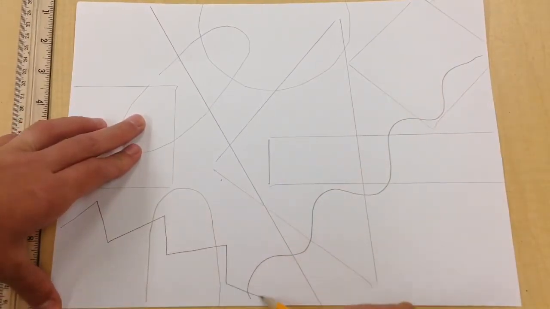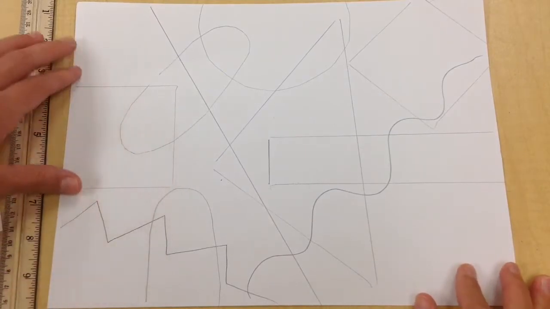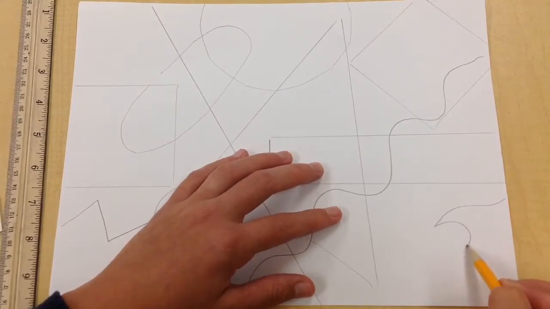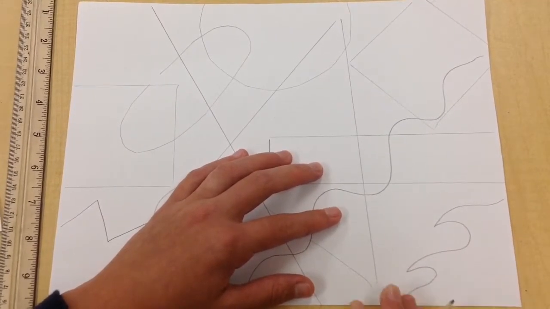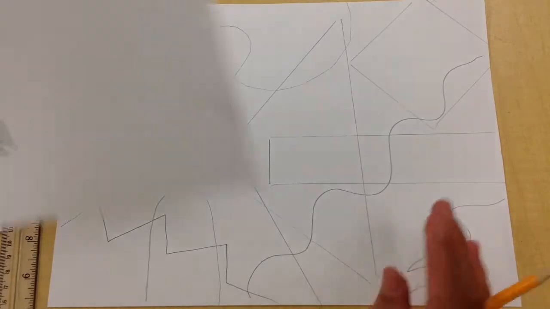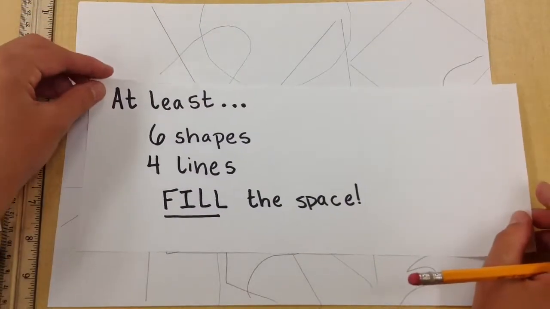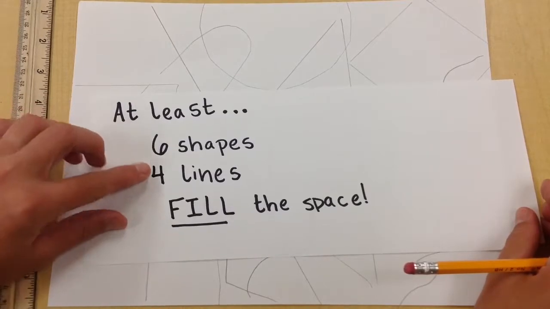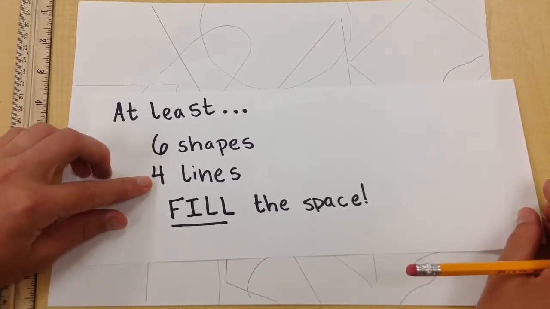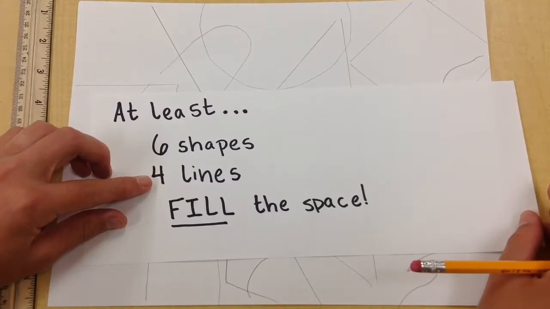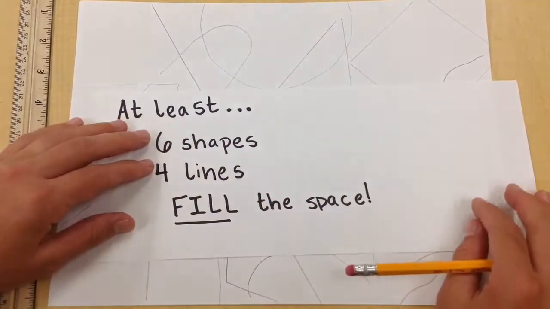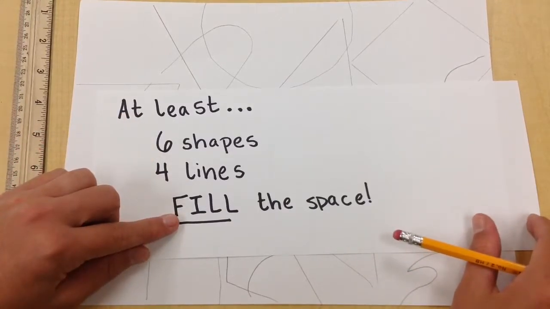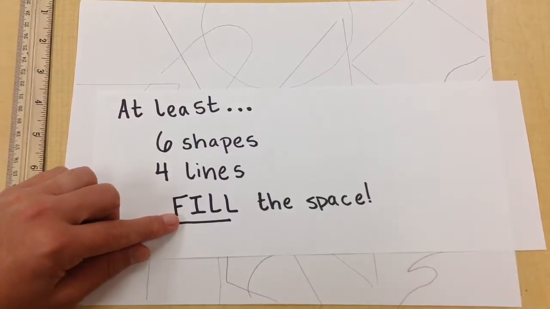And I'm looking for spaces in my picture where there's maybe not as much interest or things going on, for places to add those lines. I'm going to add a wave line here. So at this point, you're going to stop and you're going to have at least 6 shapes in your picture, at least 4 lines. There needs to be 3 places that overlap occurs where one thing is on top of another. It will probably happen more than 3 times. And I also want you to fill the space and make all the parts of it interesting.